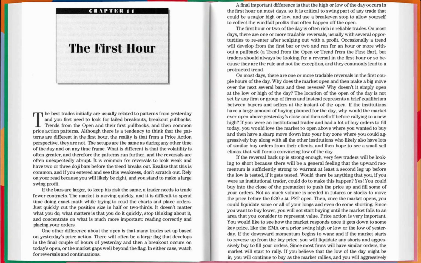Why does the market open and then make a big move over the next several bars and then reverse? Why doesn't it simply open at the low or high of the day? The location of the open of the day is not set by any firm or group of firms, and instead represents a brief equilibrium between buyers and sellers at the instant of the open.